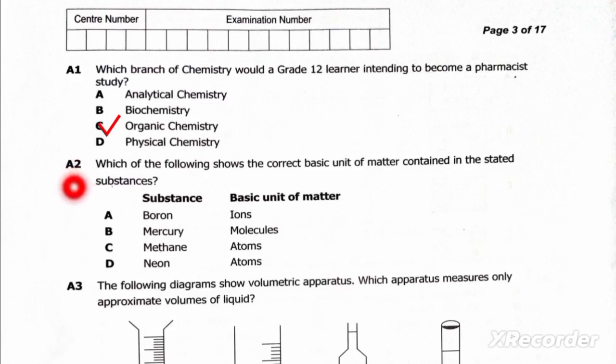Question A2 reads, which of the following shows the correct basic unit of matter contained in the stated substances? A. Substance, boron, basic unit of matter, ions. B. Substance, mercury, basic unit of matter, molecules. C. Substance, methane, basic unit of matter, atoms. D. Substance, neon, basic unit of matter, atoms.